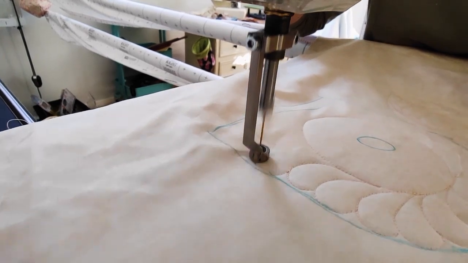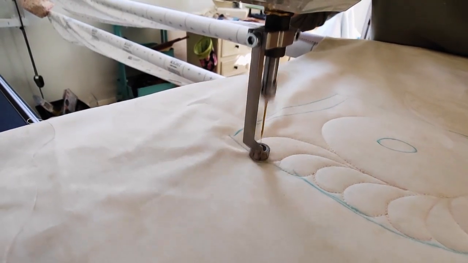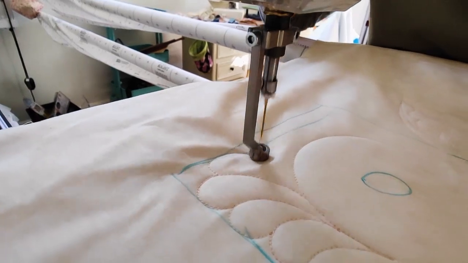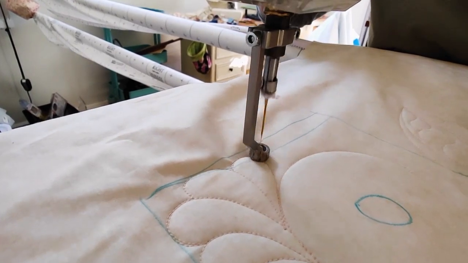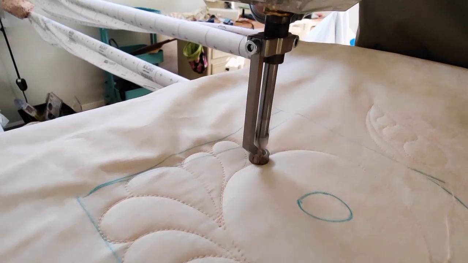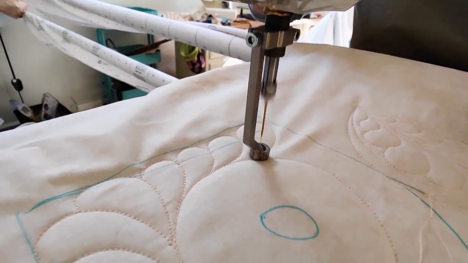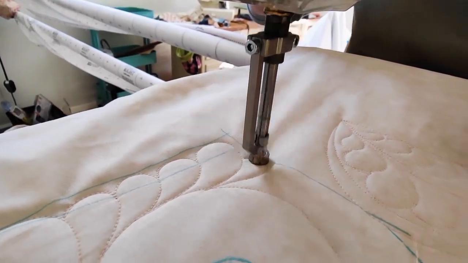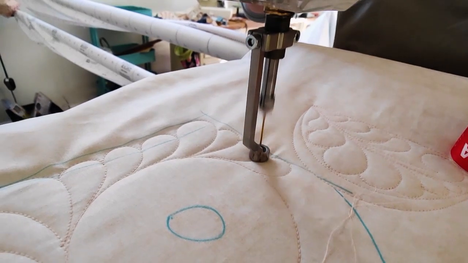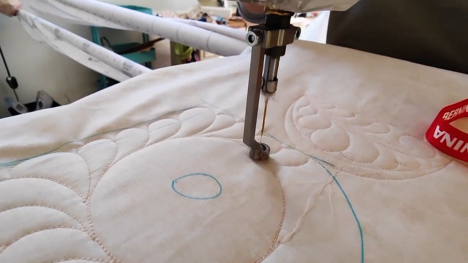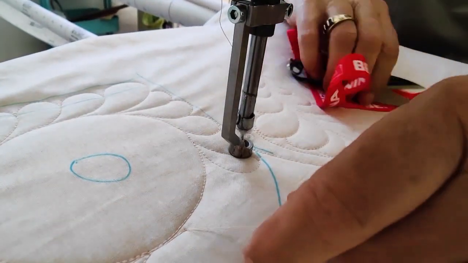So now I need to push my feathers out to that square. Thread out the way. I should have snipped that off.